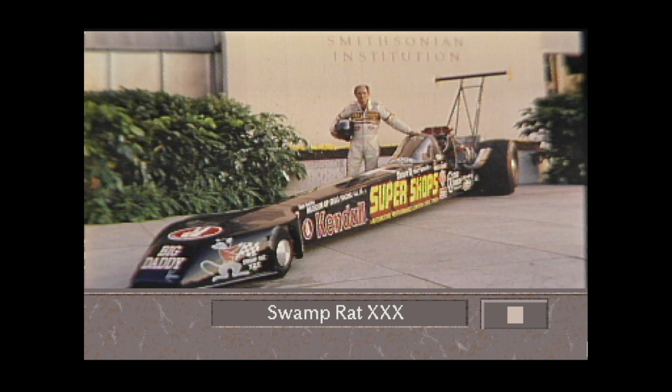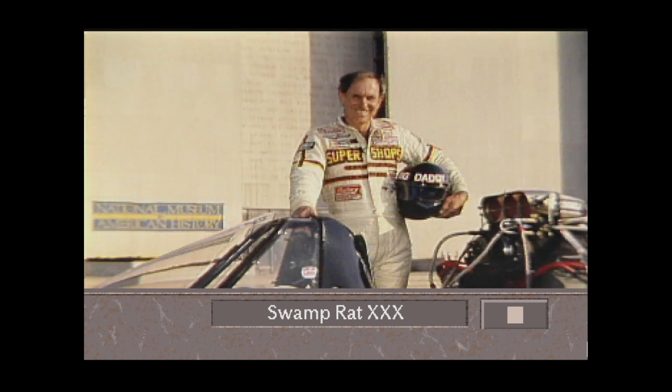Meet Swamp Rat 30. Piloted by its designer and builder, the legendary drag racer Don Garlits, Big Daddy to aficionados, Swamp Rat was the first dragster to pass 270 miles an hour in a quarter mile, taking 5 seconds from a dead stop.